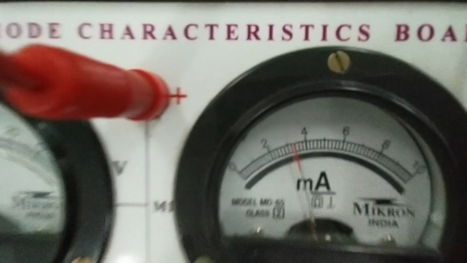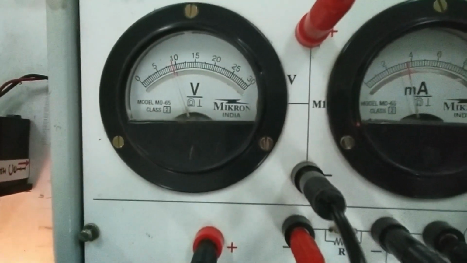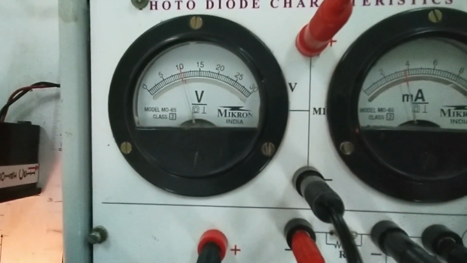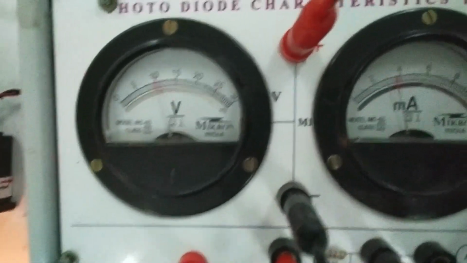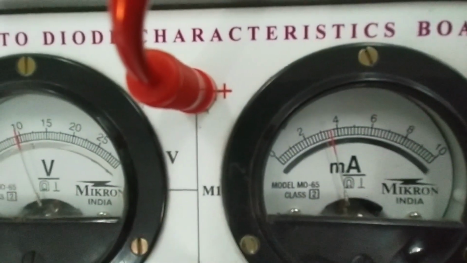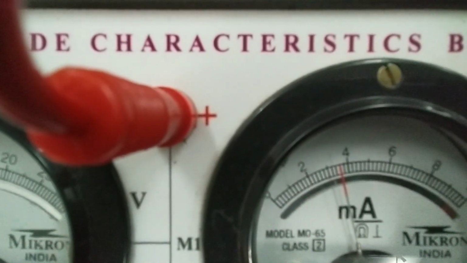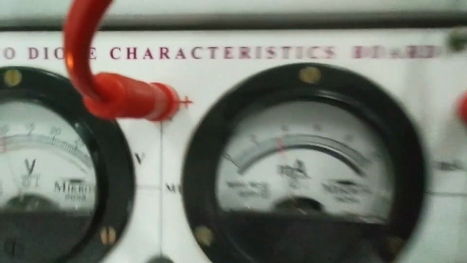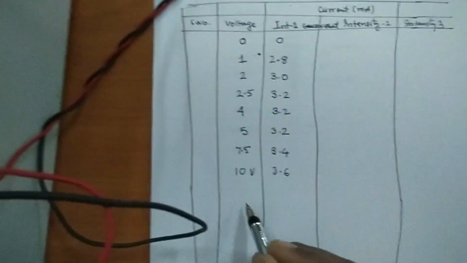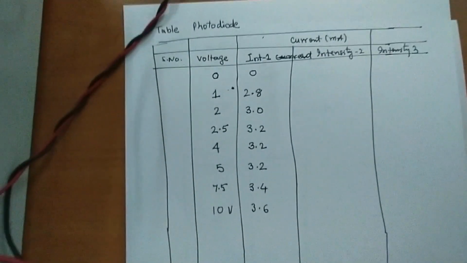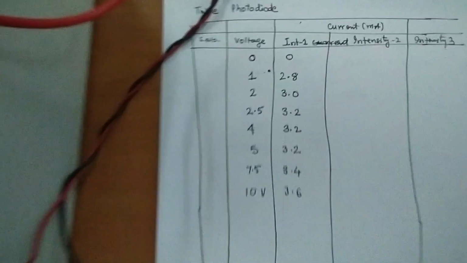If I increase to 10 volts, you can see it is 10 volts now, and I write the corresponding value of the current. This is around 3.6. Afterwards also, even if you go on, it remains constant.